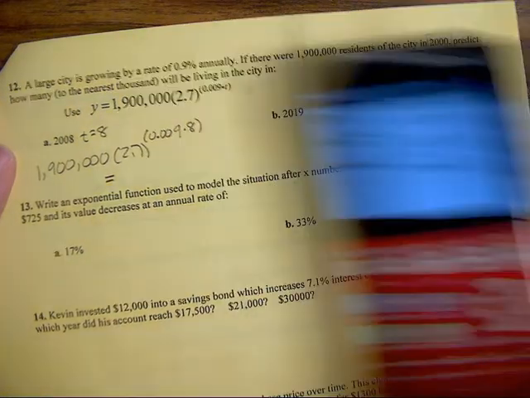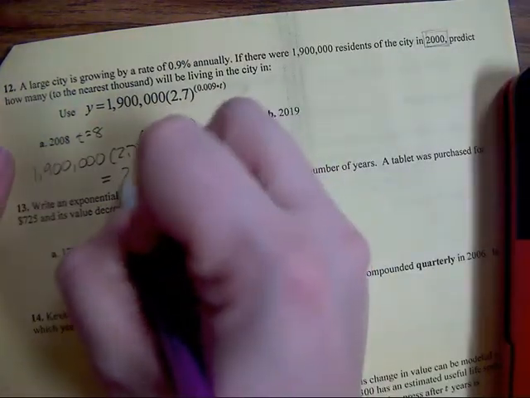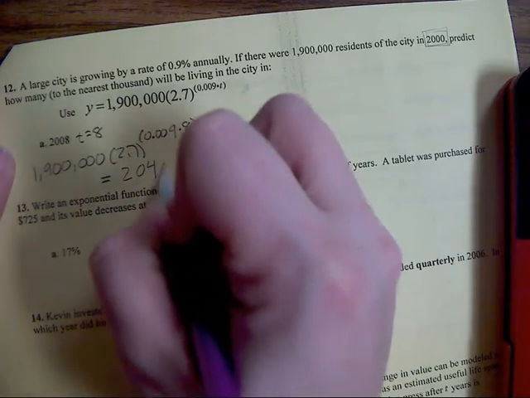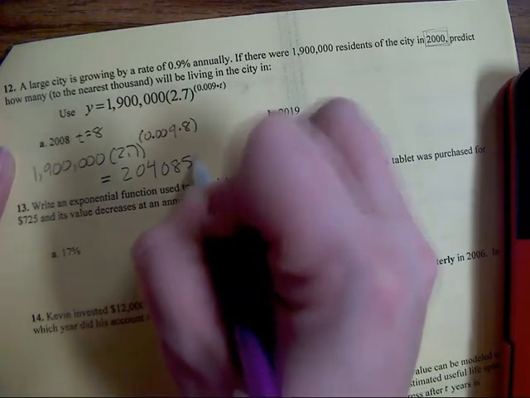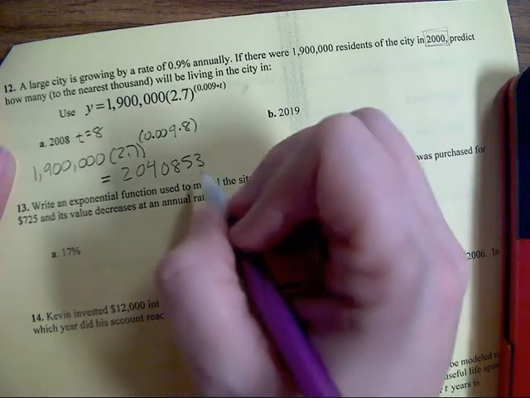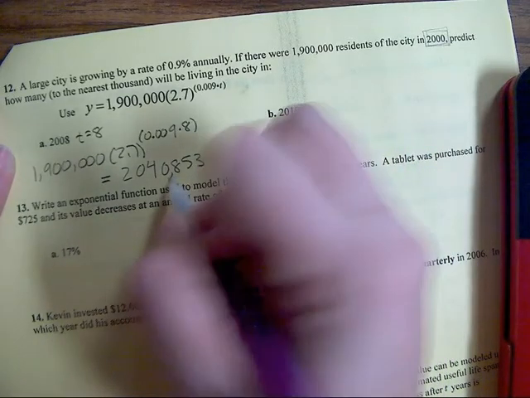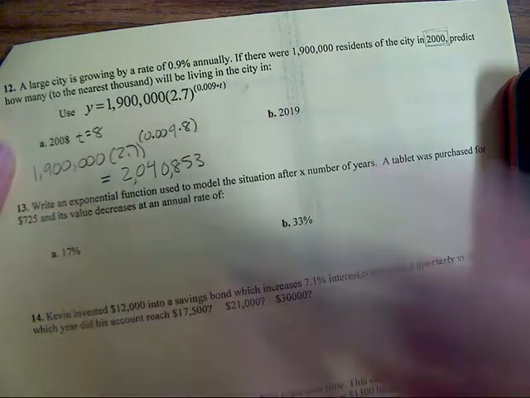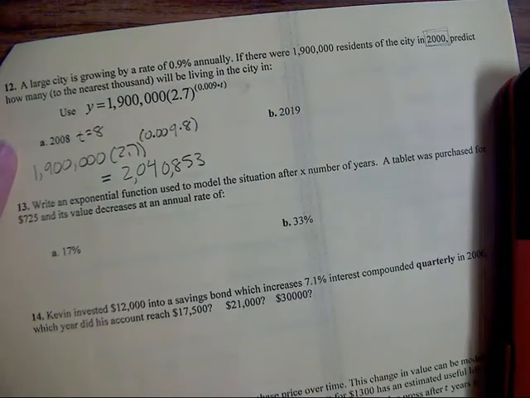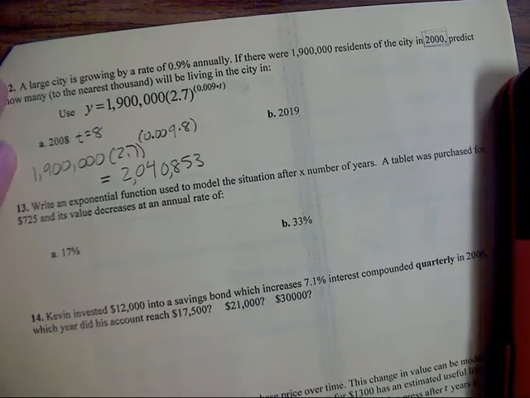All right, so this population is now 2,040,853. And it's 0.31. I'm going to leave it to round down. So our population is about 2,040,853.